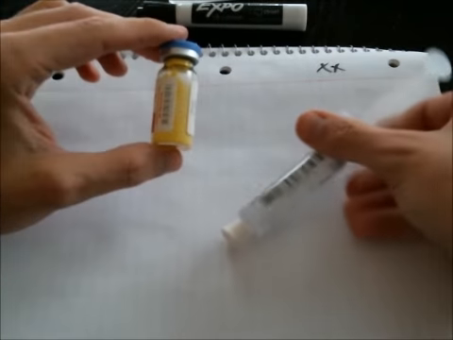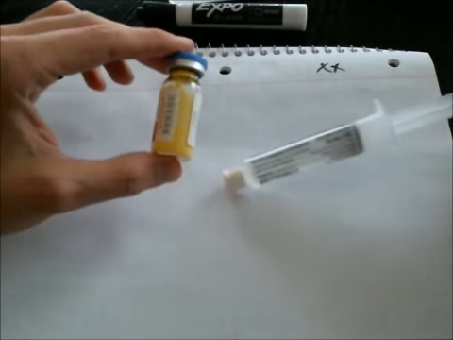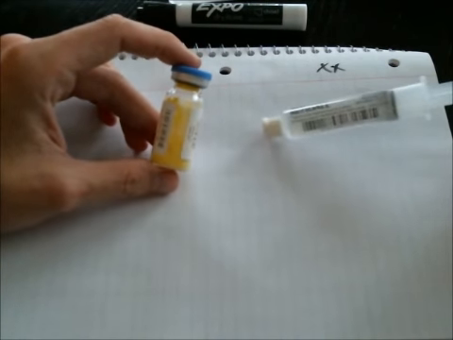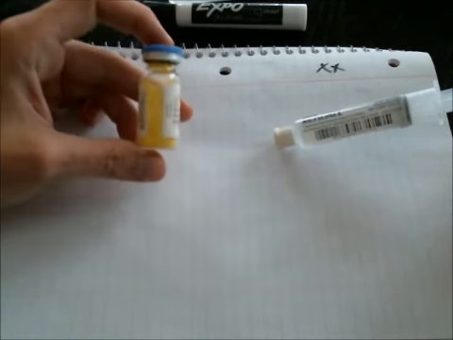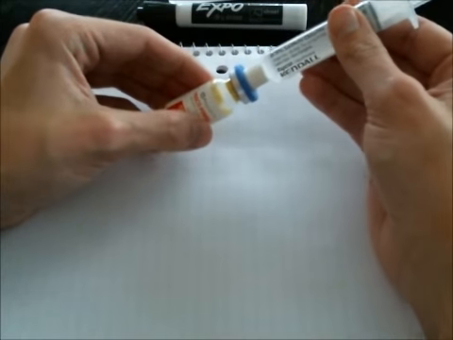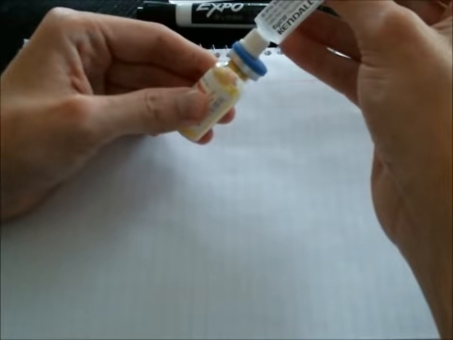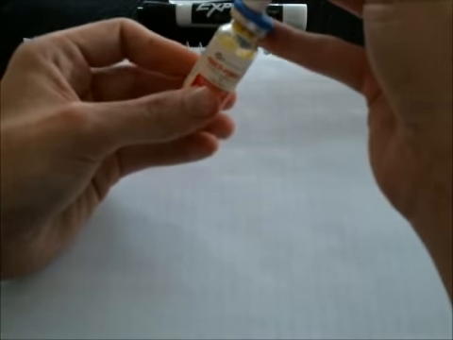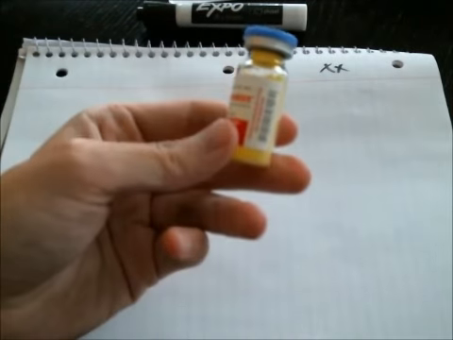And the directions say to reconstitute with 1.7 milliliters of sterile water to yield 2 milliliters of the drug. So what you would need to do is add 1.7 milliliters of sterile water to this vial, mix it up, and then you'll have a total of 2 milliliters of the drug in here.